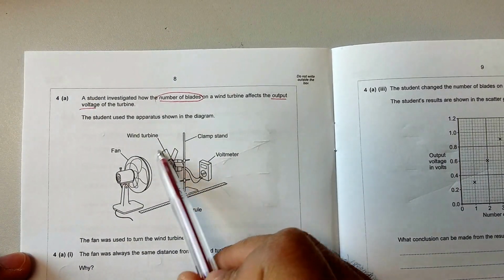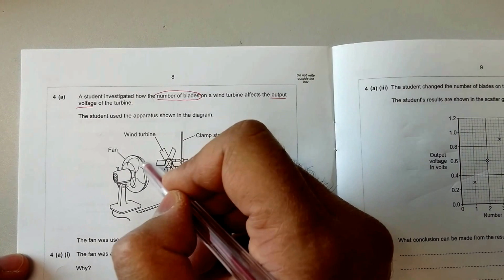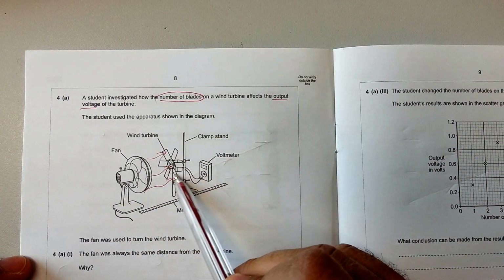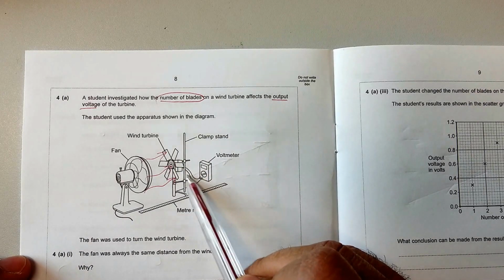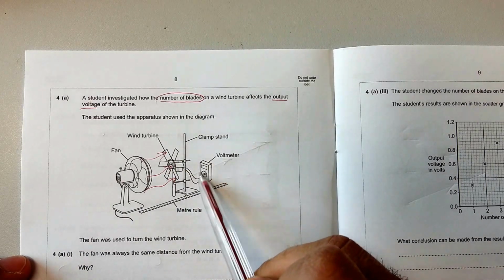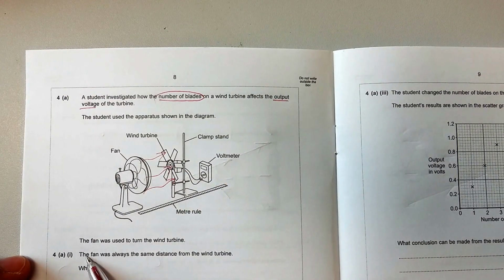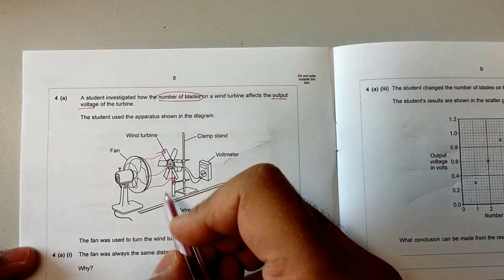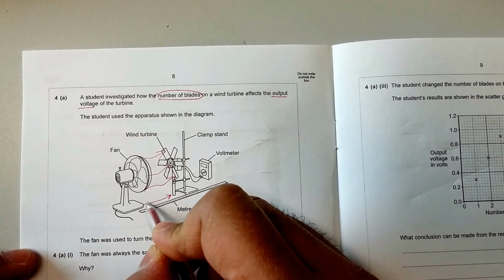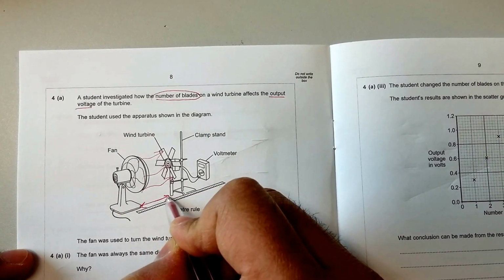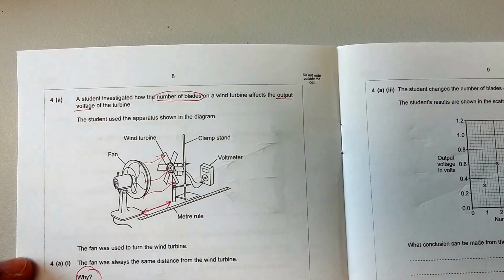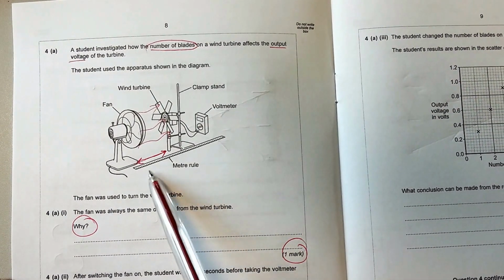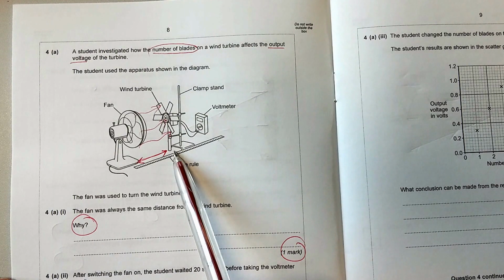This fan is turned on, the wind turbine turns, and this creates a reading which is picked up by the voltmeter. The fan was always the same distance from the wind turbine. This distance here was always kept the same. They did not change it. Why? It's 1 mark. Why did they not change the distance?